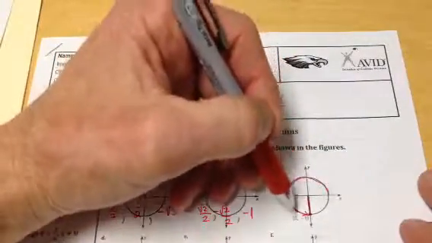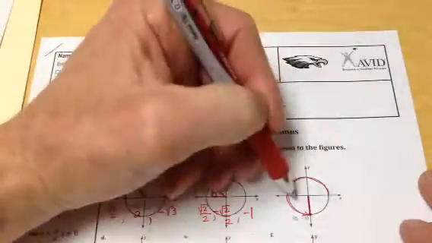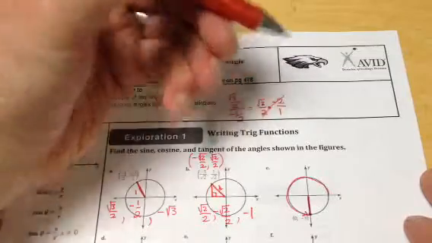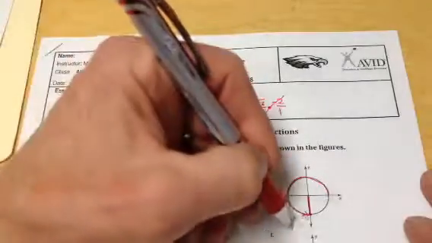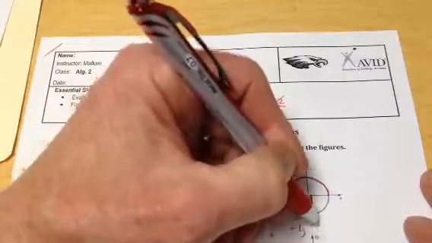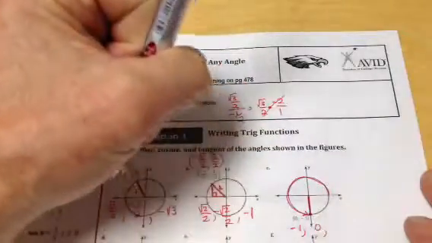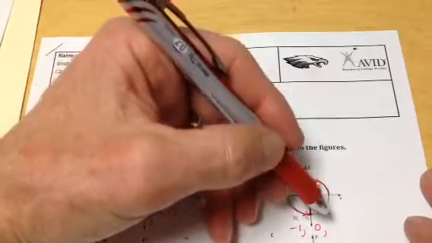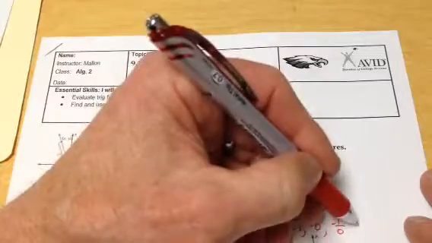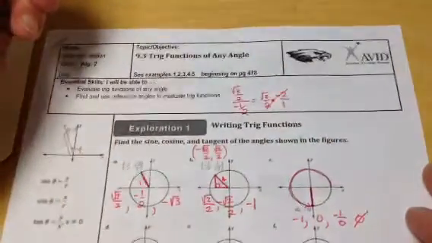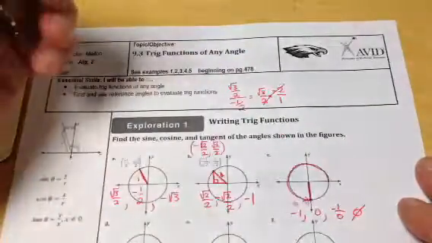On the third circle here, this third angle, as we talked about earlier, it's 270 or 3 pi over 2, either one. But the x-coordinate is 0, the y-coordinate is -1, so the sine is -1, the cosine is 0, and the tangent in this case, because we would have y over x, that's -1 over 0, which is, I'm going to say, undefined. I'm going to just write that symbol to show that it's undefined. You can't divide by 0, so that's undefined.